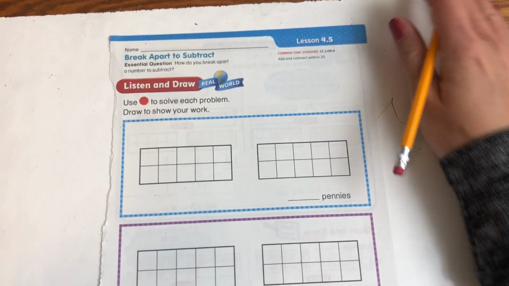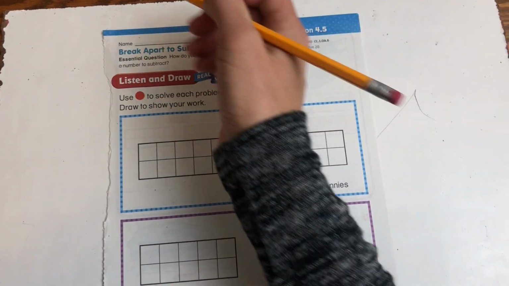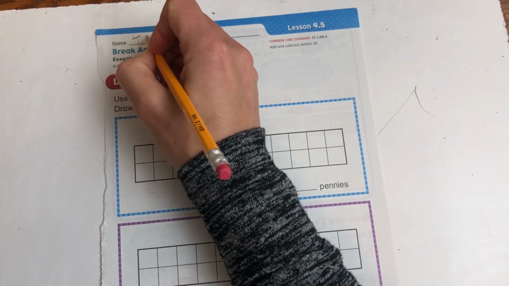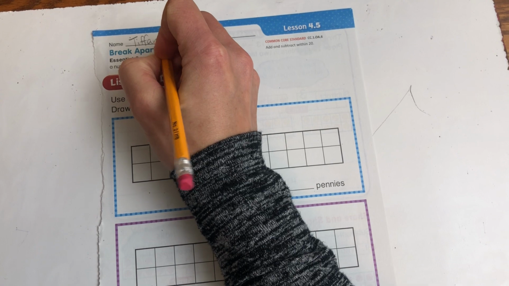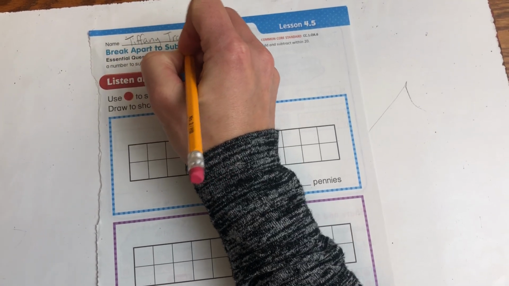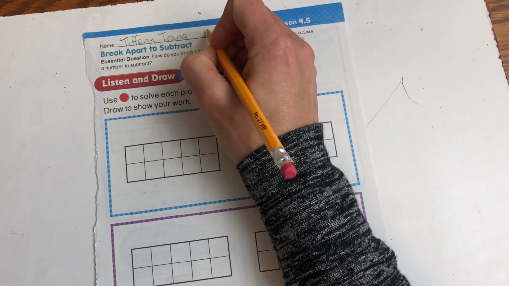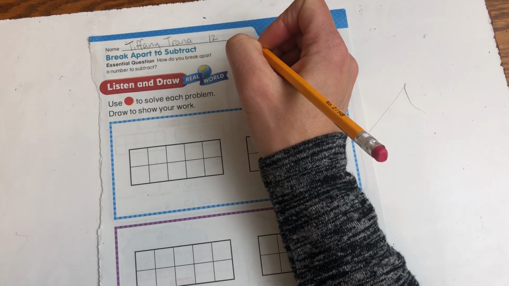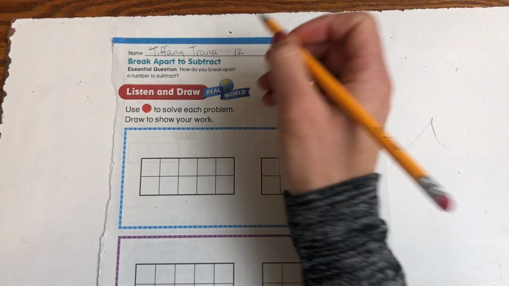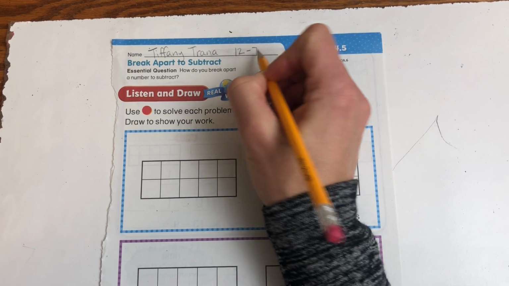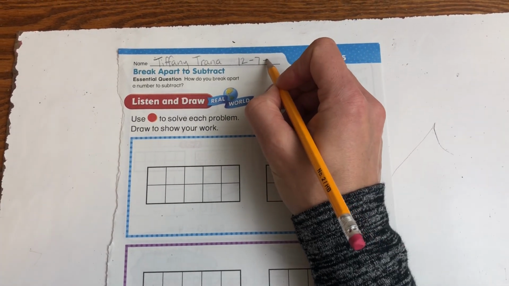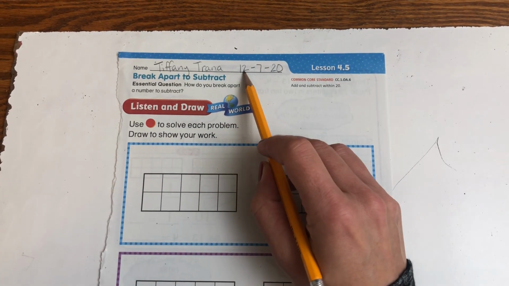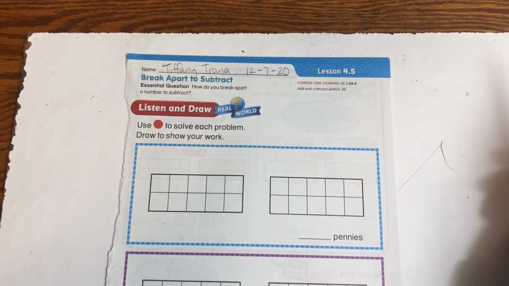All right, let's get your math lesson here in front of us now that we've warmed up with our numbers. Let's write our name at the top. The date is December. That means 12 because December is the 12th month of the year. 7, it's the 7th day. And 20, it is 2020. The month, the day, and the year.